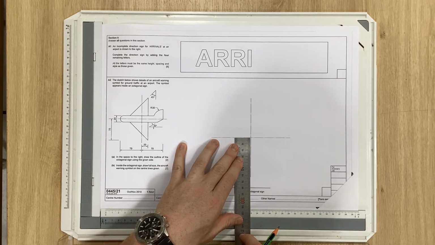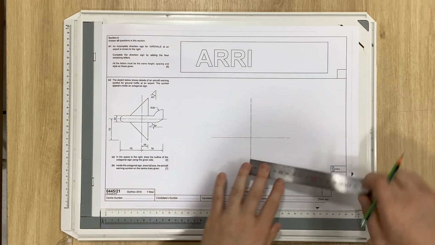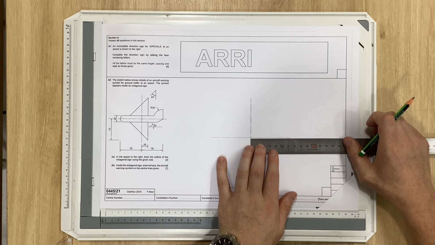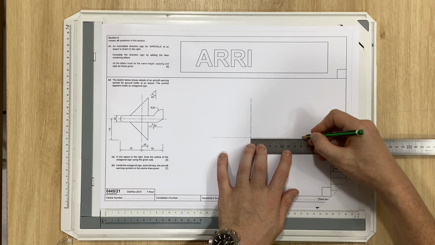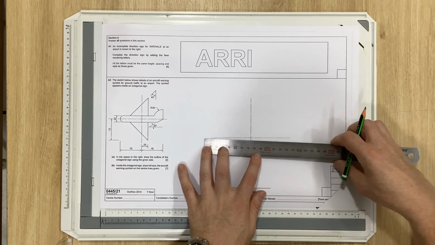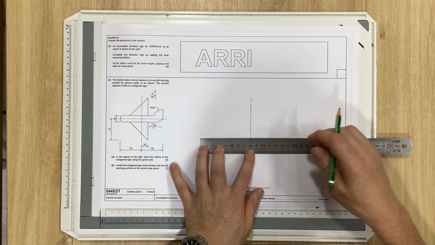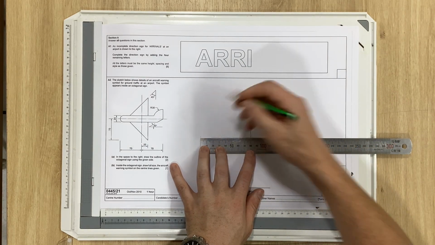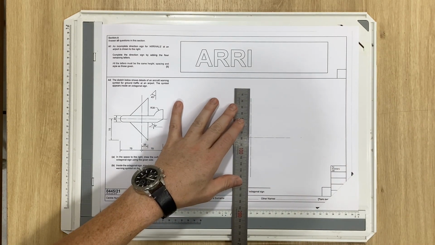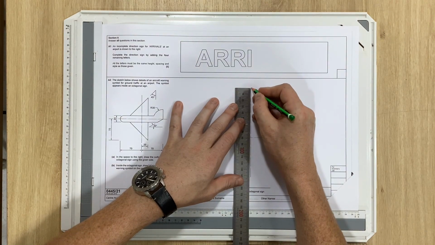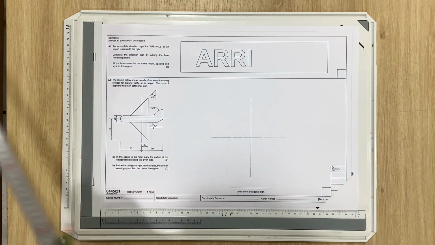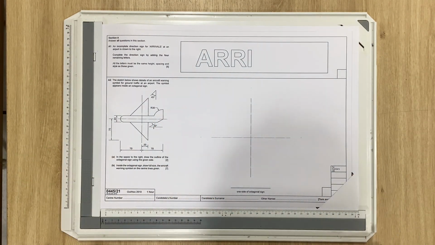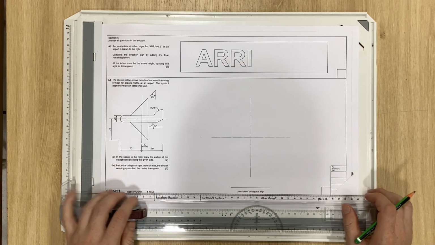I'm going to measure the distance here, which is 80. So I'm going to measure this way, 80 here, do 80 this way, and do 80 up. So there, and using those marks, I'm then going to draw a square.